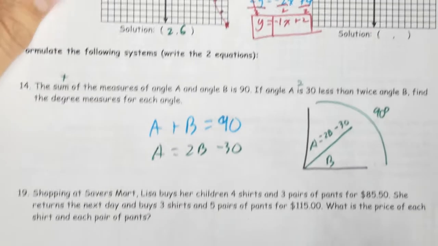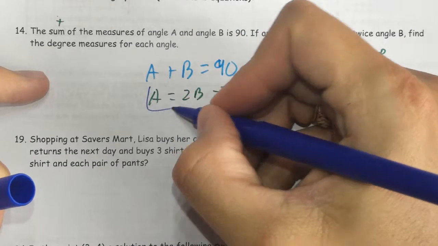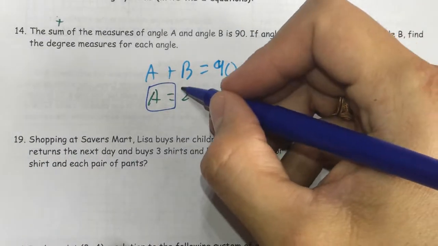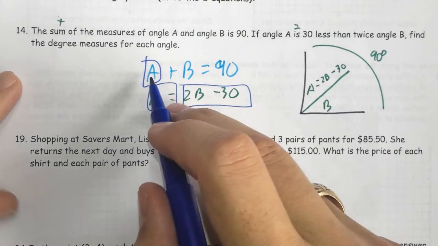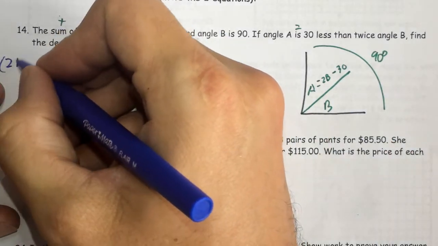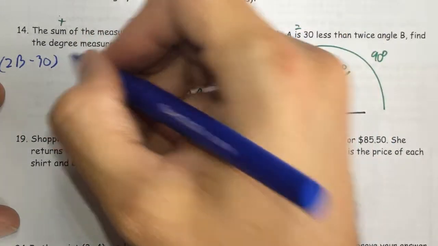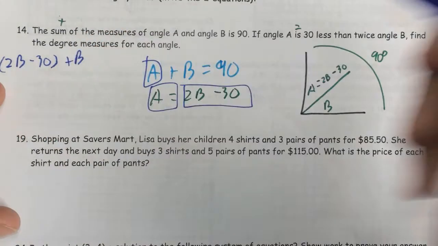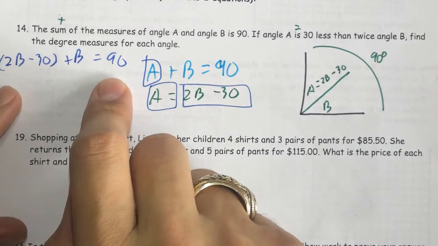Okay. So what we're going to do is take these two equations, these systems, and solve them. If you notice, I have A equals. So I can take these things, they're all the same thing. So instead of this A, I'm going to put all this into that A. 2B minus 30, that's my A, plus B equals 90. Then I can simplify that.